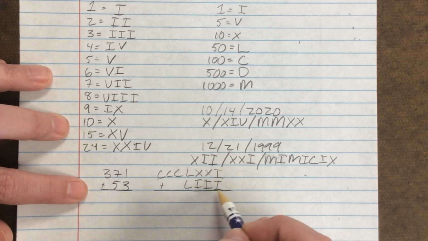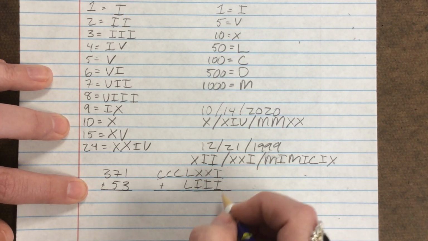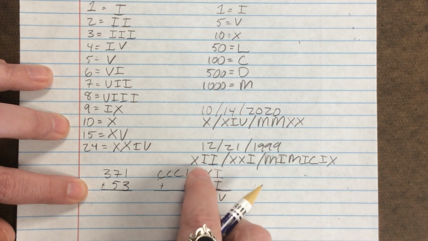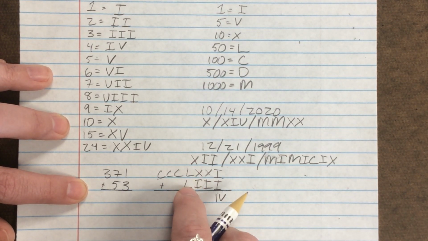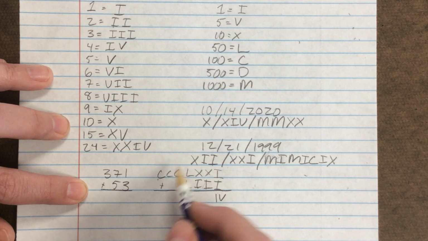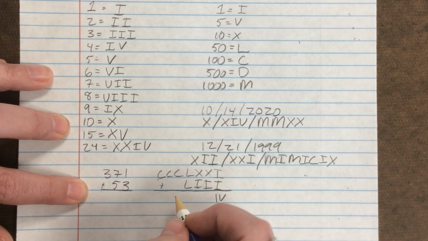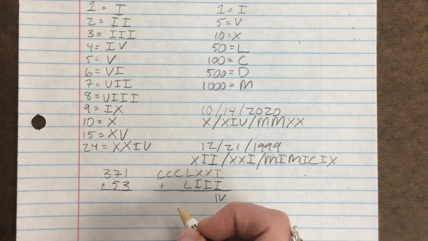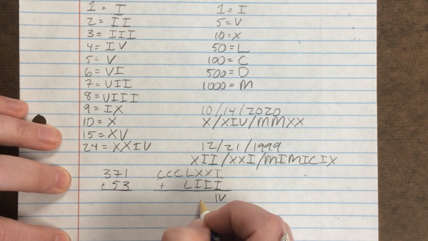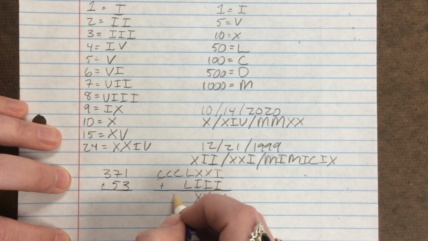So if we try to add these, I mean, you can kind of do it a little bit. So we've got 4 I's. So that gives us an IV. That's how I would write the 4. And then we've got 2 L's, that's 2 50s. That gets us another C. So now we're a C before D with 2 X's. See how it's kind of a mess.